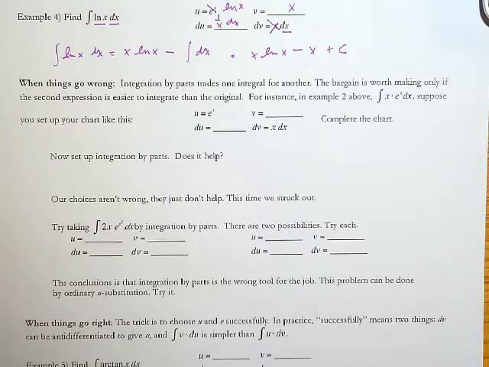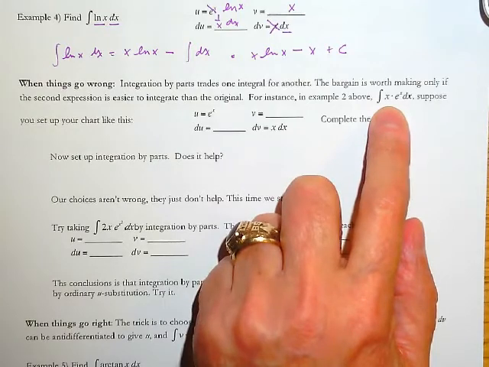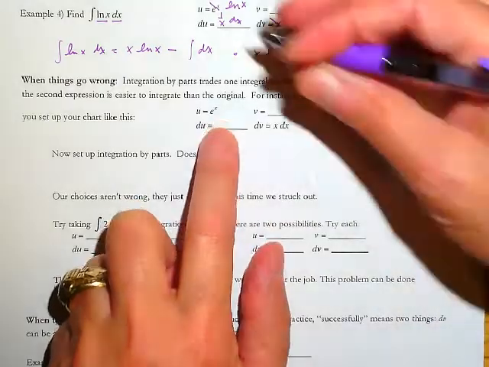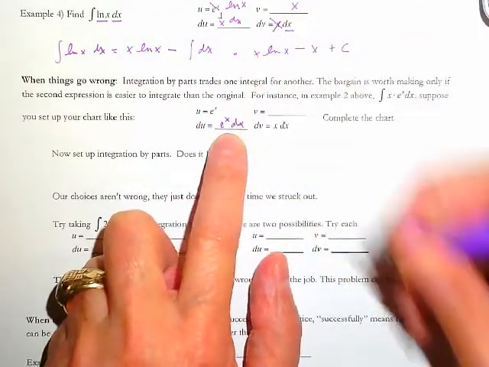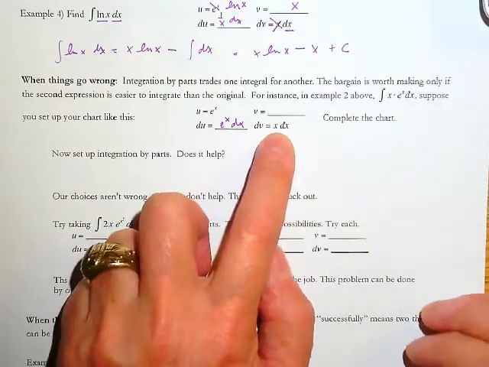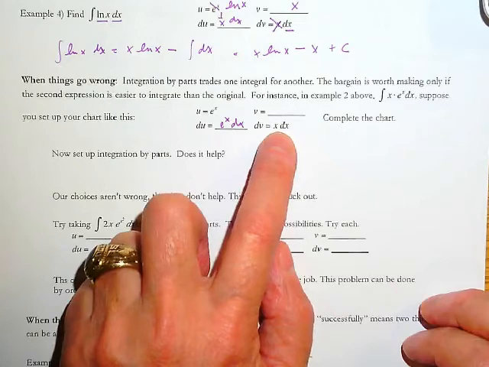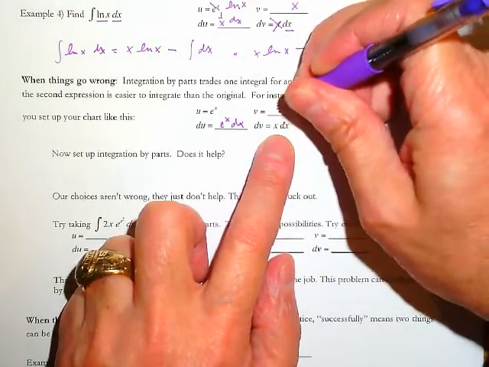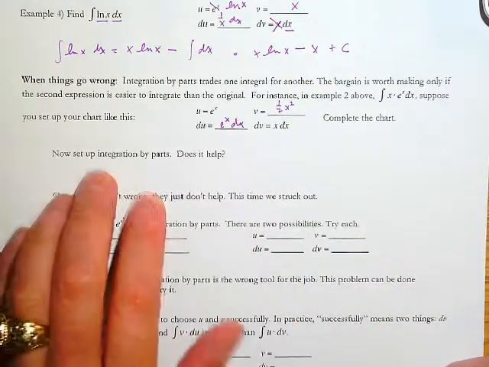So, for example, in example 2, suppose x times e to the x, you set up your chart like this. u equals e to the x, that would mean du is e to the x dx. Sorry, dv is going to be x dx. So we picked this one instead. What would that give us? Well, it'd be 1/2 x squared for your v there.